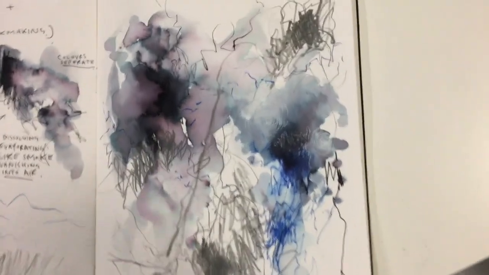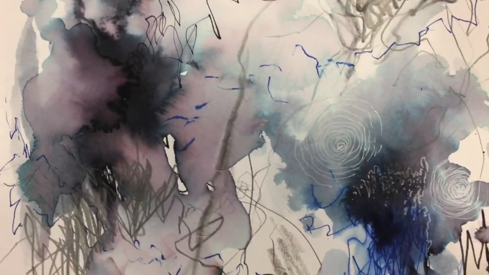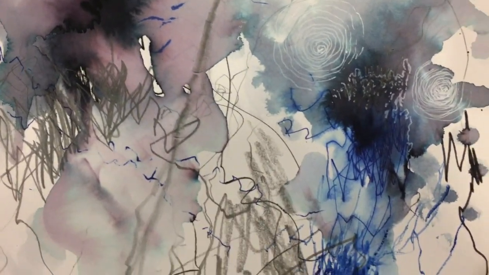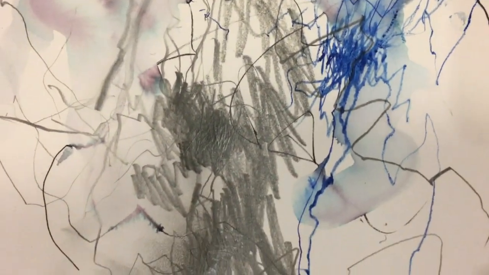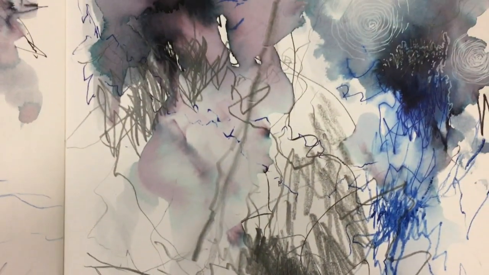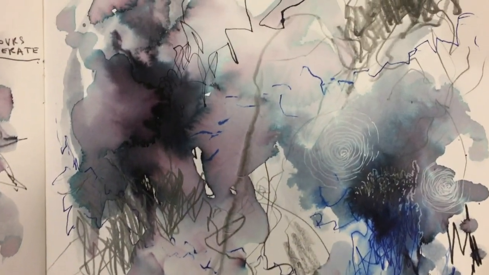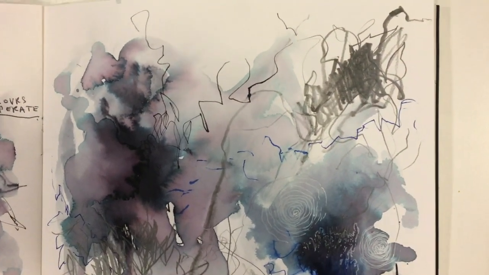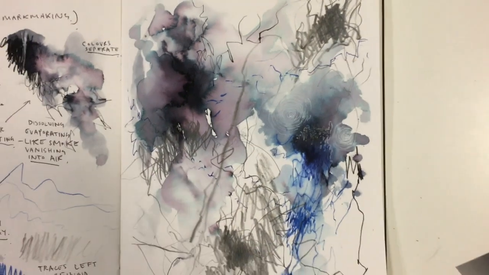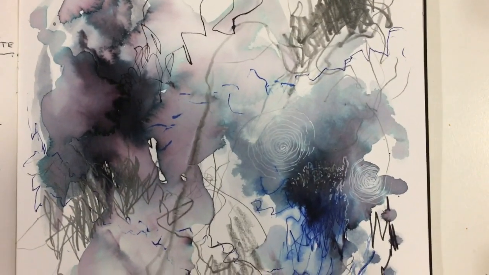So on this page over here, if I swoop down and get some close-ups, here I am combining lots of the different types of mark making that I've identified as being relevant to my theme, and I've built this drawing up over time with layers of marks one on top of another, trying to get this idea of things dissolving and shifting.